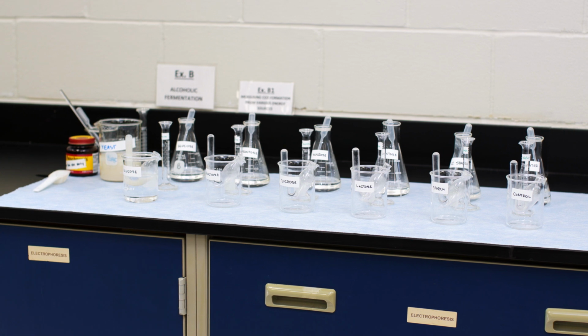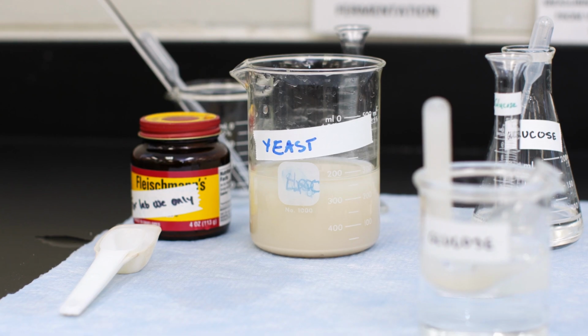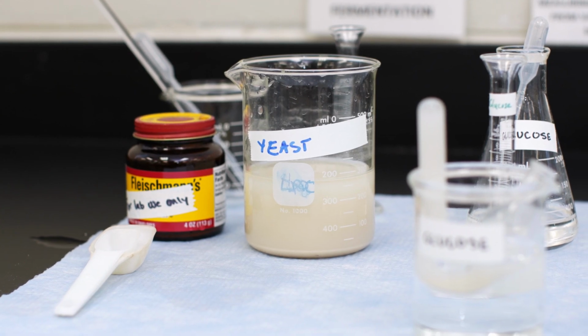Okay, so in this experiment B, we're going to investigate a little bit about an anaerobic form of cellular respiration that we've learned about called fermentation. And in this experiment, we're going to use some yeast cells and investigate whether they can indeed do some fermentation, and also give them different choices of energy-rich organic molecules to potentially try to use to do their fermentation with.